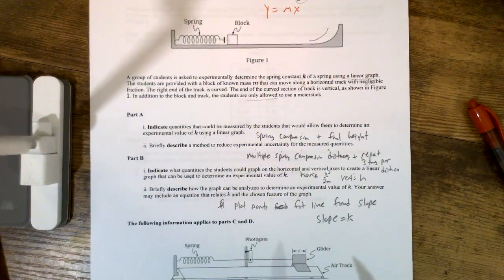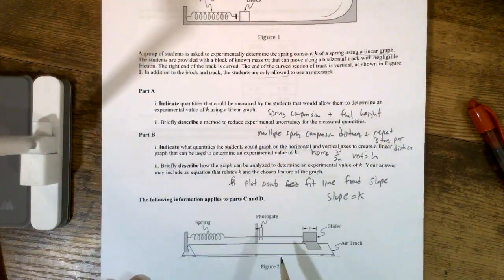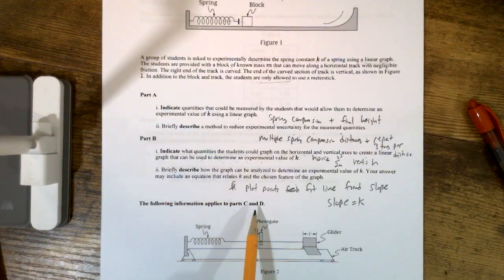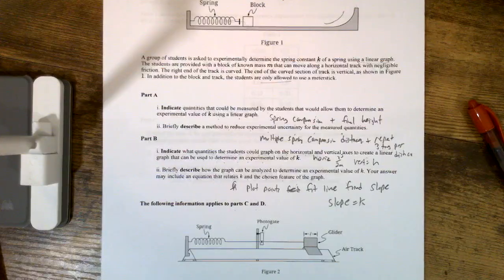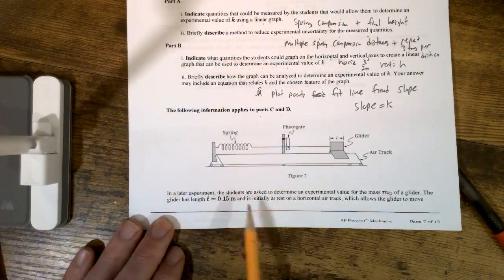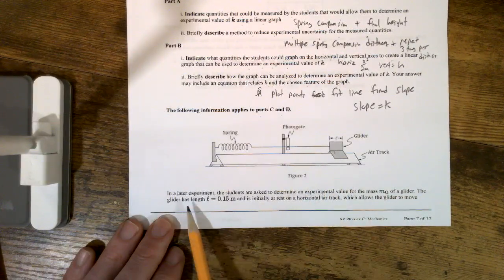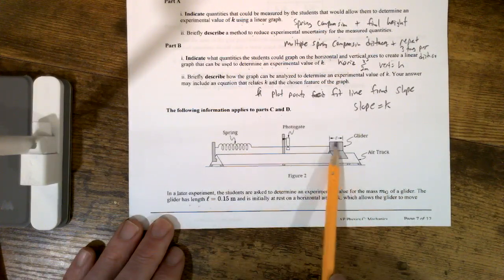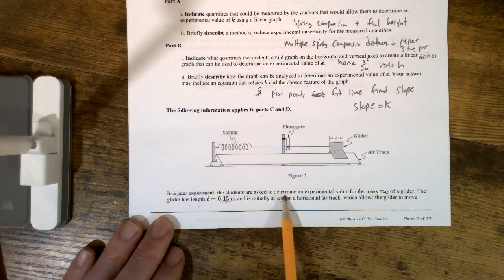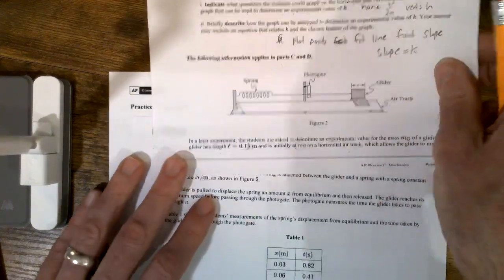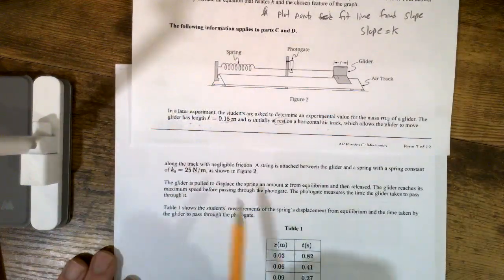Okay, and then actually they're not having you plot the points for this one. So this information applies to parts C and D. In a later experiment, so basically forget everything that just happened, that's what that means. Oh, hold on, we can't see that. There we go. In a later experiment, the students are asked to determine an experimental value for the mass mg of a glider. The glider has length L equals, so that's the width of the glider, is initially at rest, okay, on a horizontal air track, which allows the glider to move along the track with negligible friction.